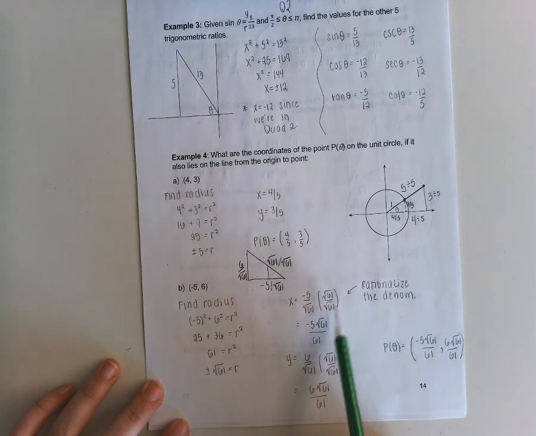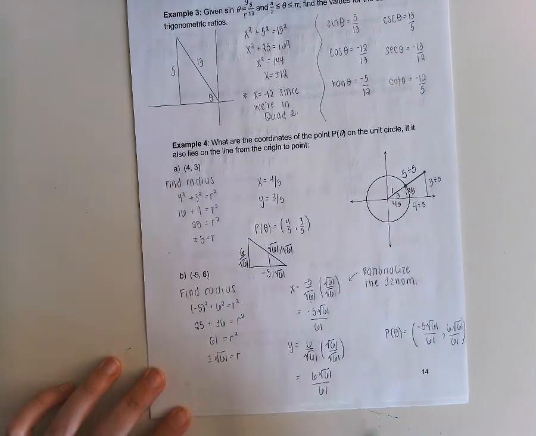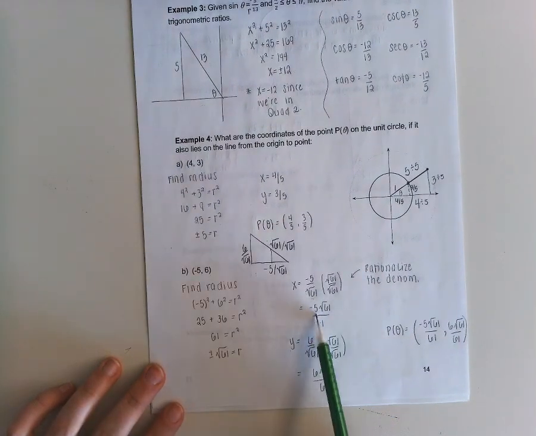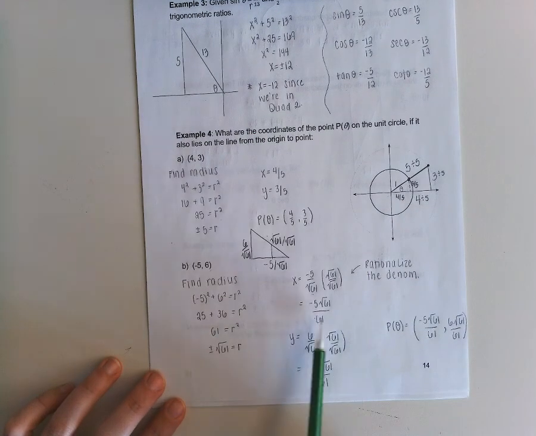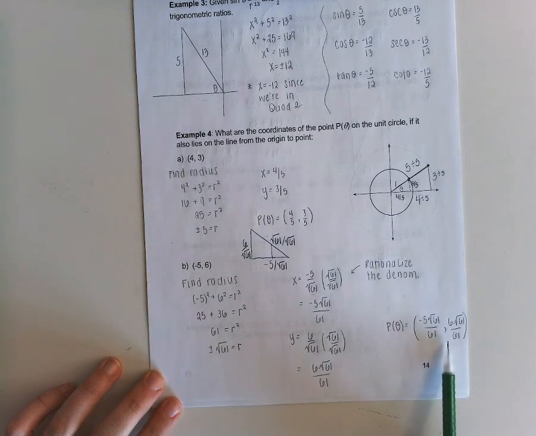Now, if you recall, we don't generally leave roots in the denominator, so to rationalize the denominator, you multiply by root 61 over root 61. You end up with a mixed radical on top, but the bottom is a nice whole number. So you do that for x, and you do that for y, so that you get your point of negative 5 root 61 over 61, 6 root 61 over 61.